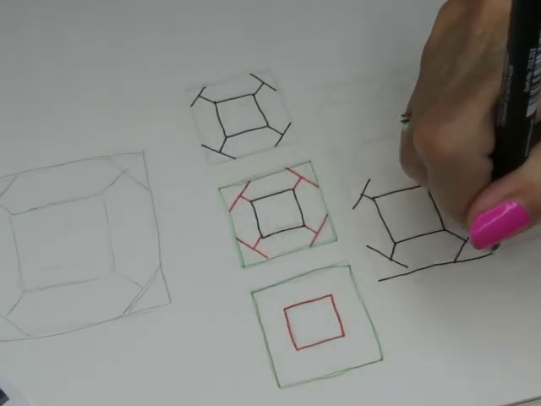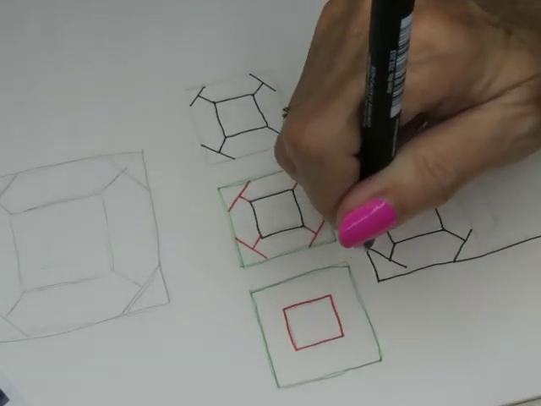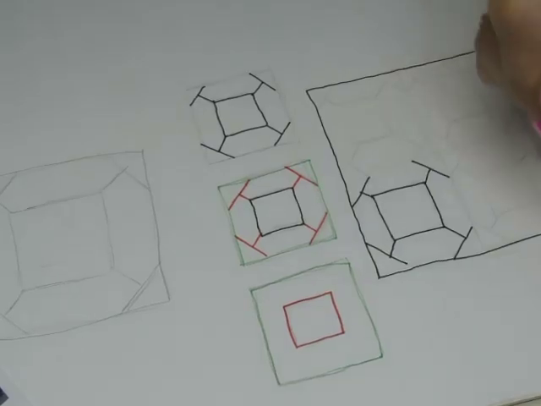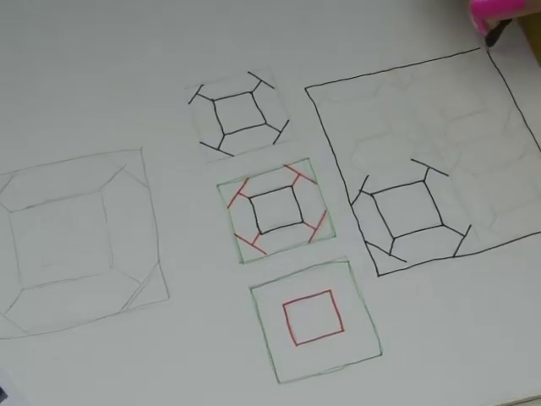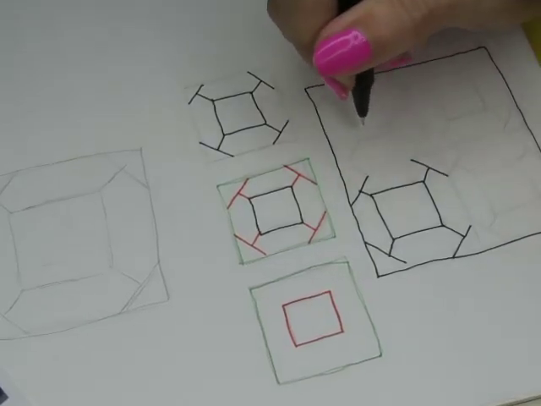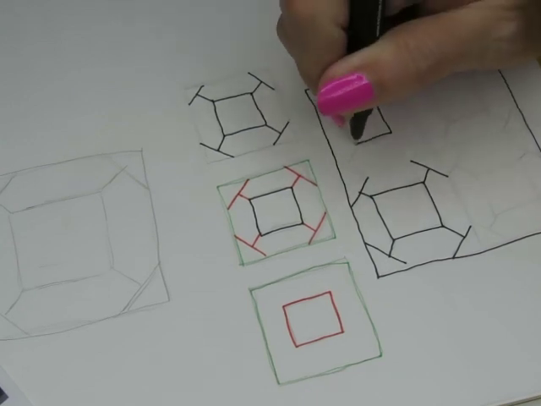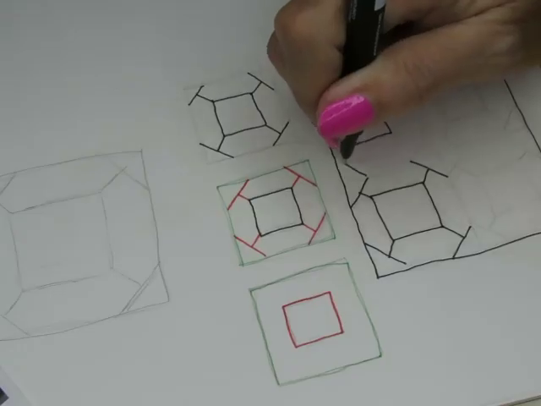We can draw this outside one in pen because that's the border framing it. But we absolutely could do multiple, like we could do a 9 square.